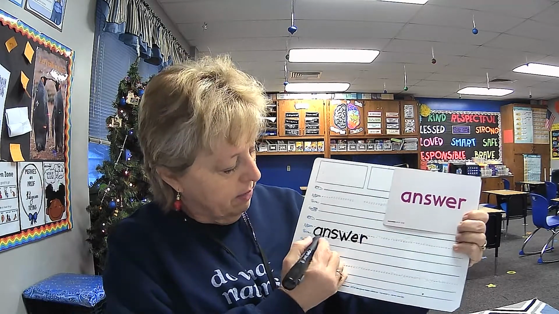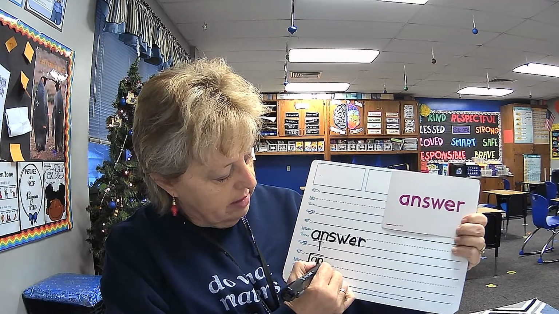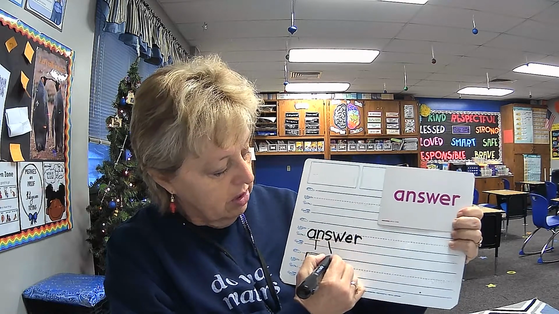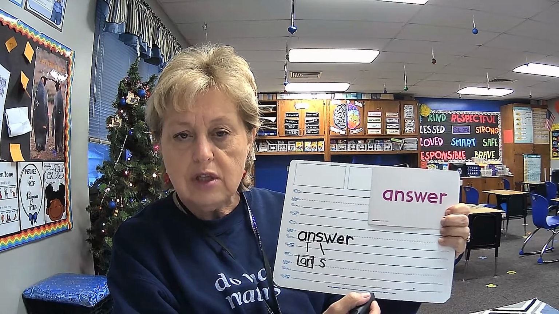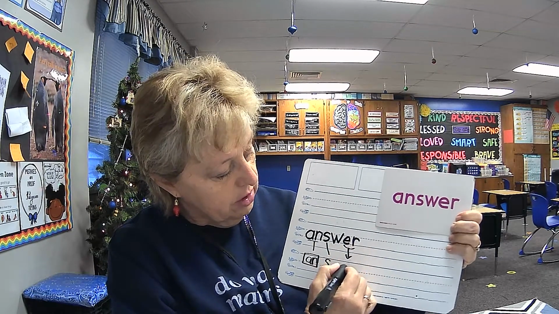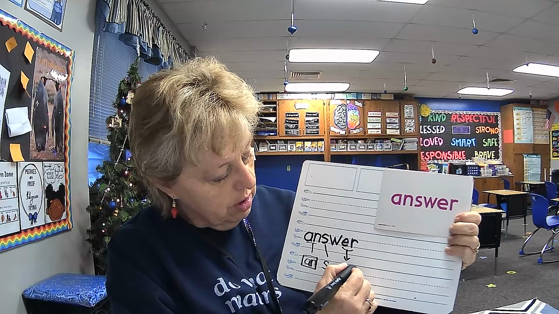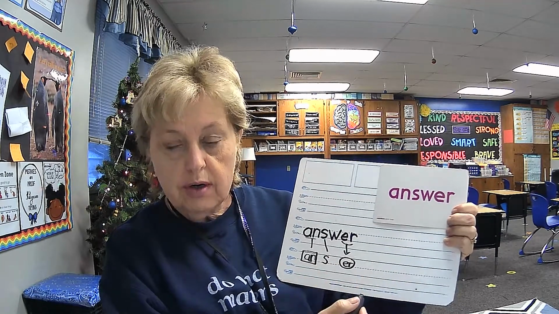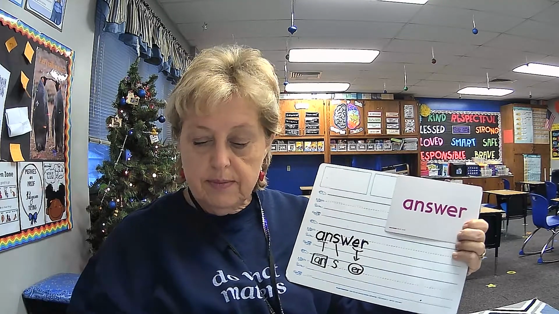It has, at the beginning, A-N, fan, and. So it has a glued sound, and. You hear the S. Now, do we say answer or answer? Yeah, the W is silent. And on the end, you hear the R controlled sound. Answer. All right, let's trace it.